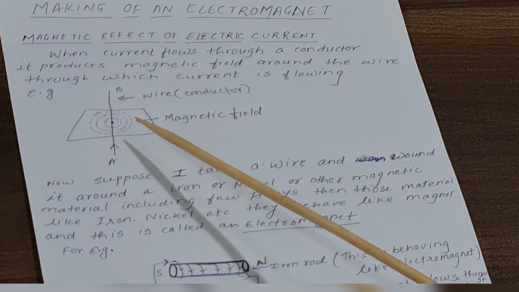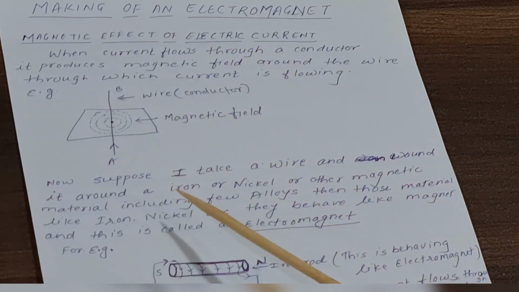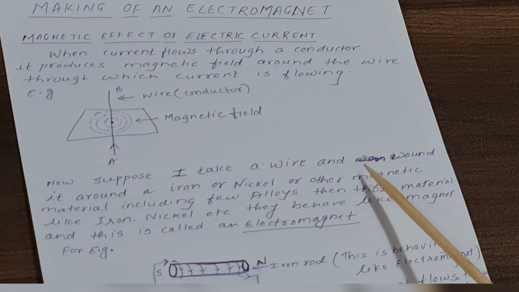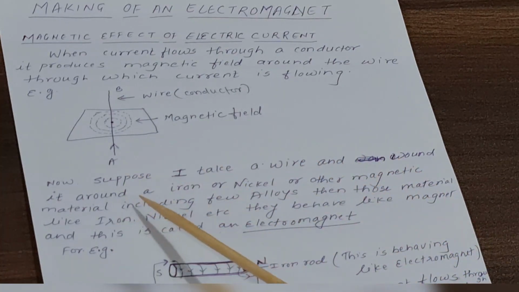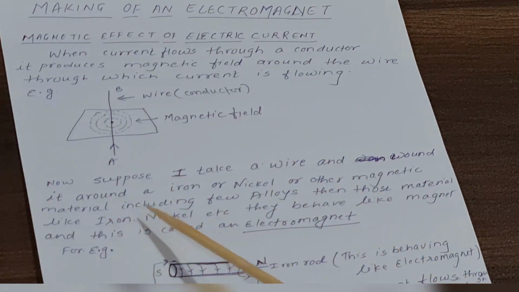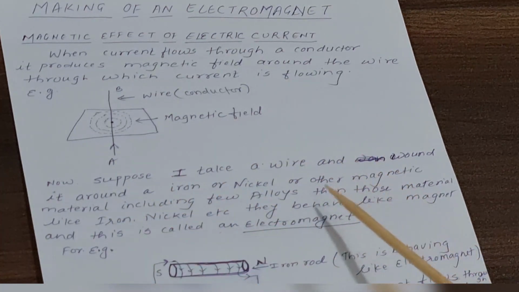Alright, so let's proceed further. Now suppose I take a wire and wind it around an iron or nickel or any other magnetic substance, including a few alloys, which I'm not going to talk much about.